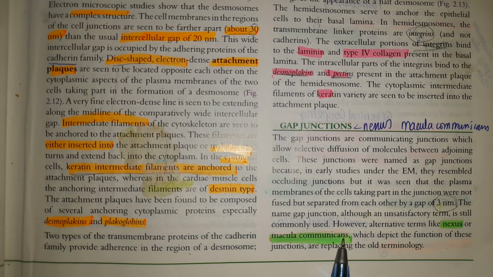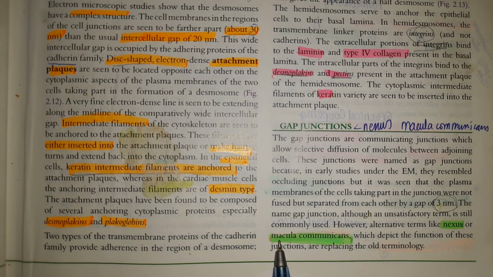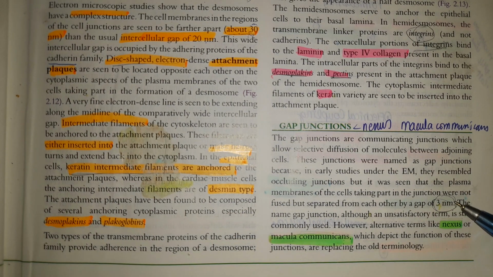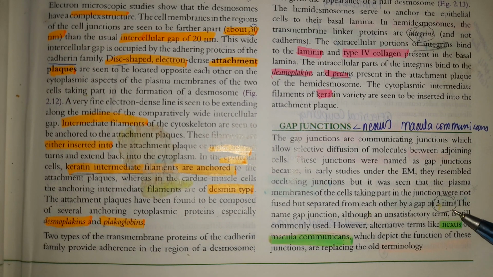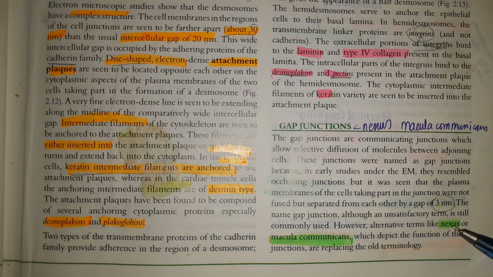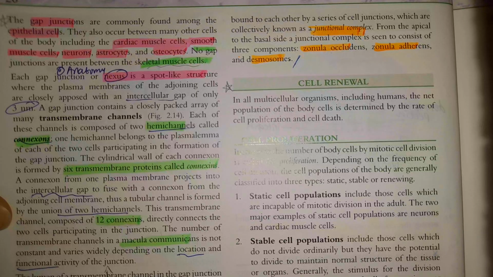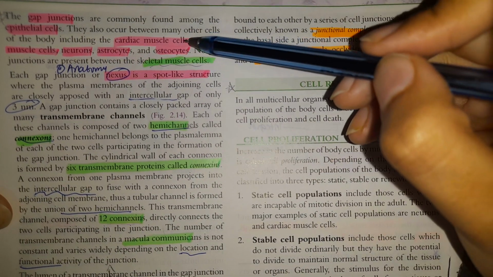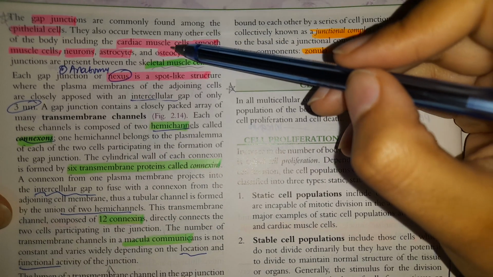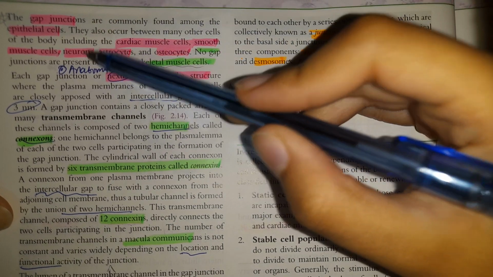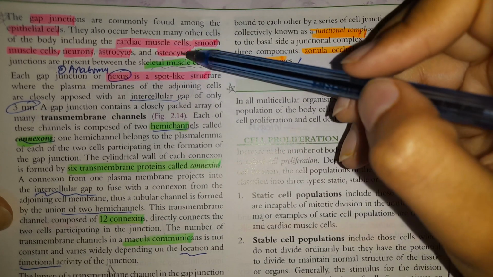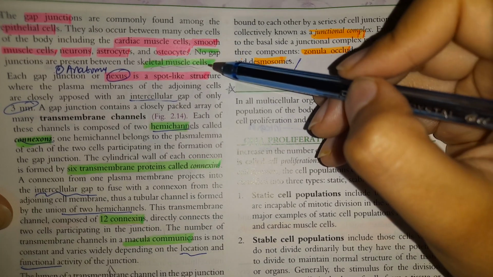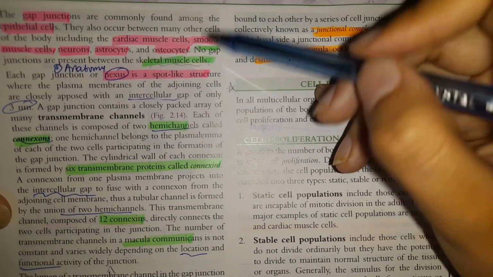Communicans means allows communication. Macula is spot-like, welt-like, and it is a very circular type of junction. The intercellular gap at the area of the gap junction is 3 nanometers, and they are also known as nexuses. The main area of presence of gap junctions is epithelial cells, but they can be found in muscle cells, cardiac muscle cells, smooth muscle cells, neurons, astrocytes, osteocytes, which are bone cells, etc. But the one type of muscle cell which lacks the gap junction is the skeletal muscle cell.